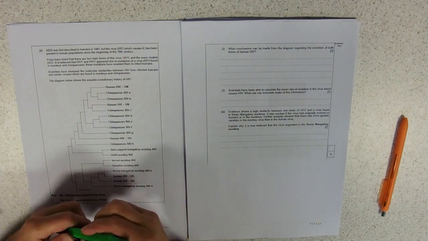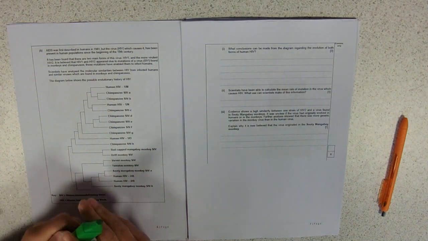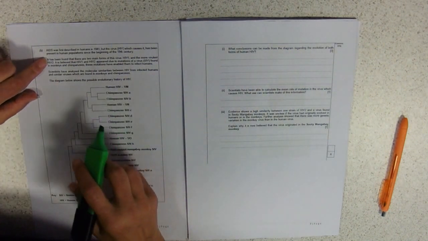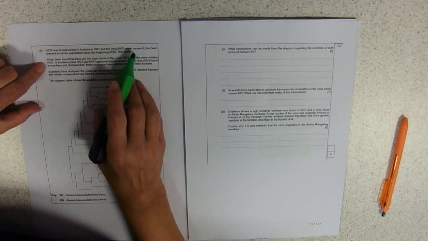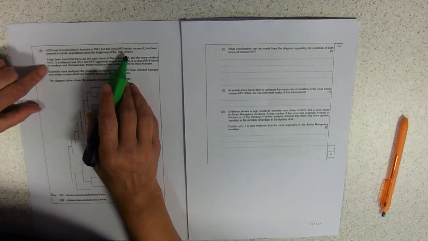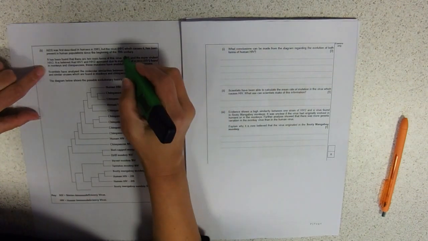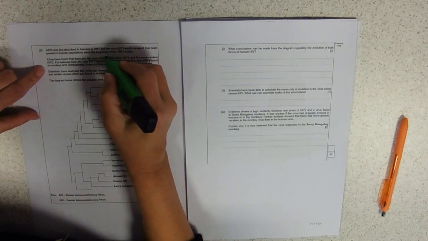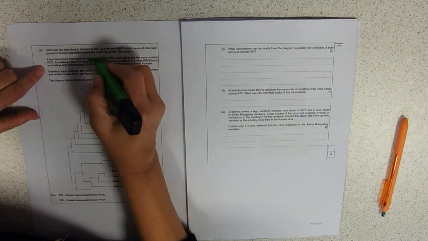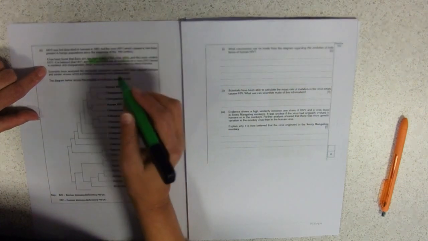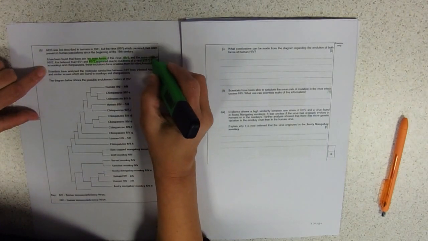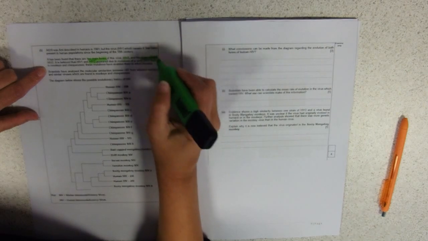Okay, and then we've got this absolutely horrific diagram. And the first thing to do with a horrific diagram is to start to annotate it. So, AIDS was first described in 81, but the virus has been present in human populations since the beginning of the 19th century. There are two main forms of the virus, HIV-1, HIV-2, which is more virulent. All that means is it's stronger, nastier.